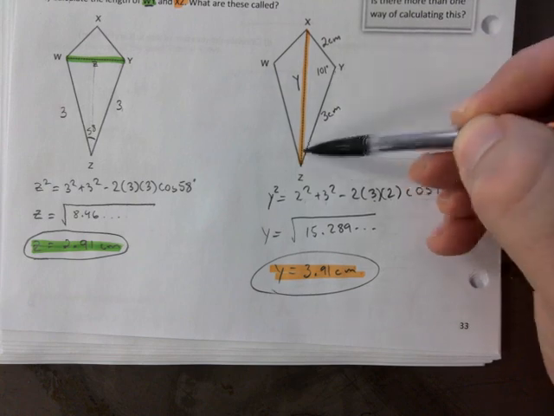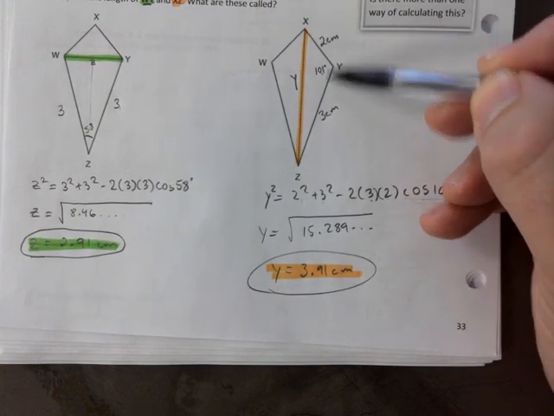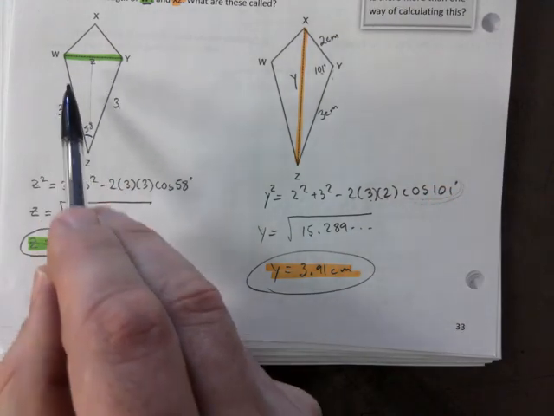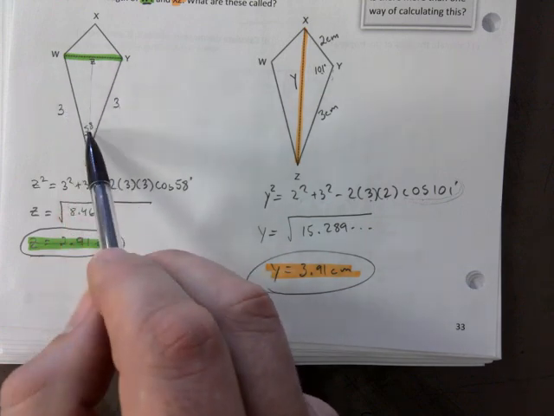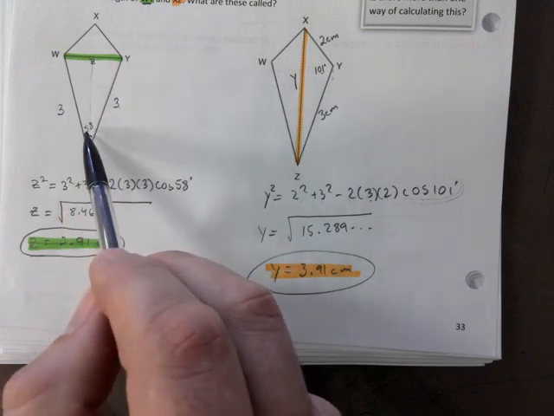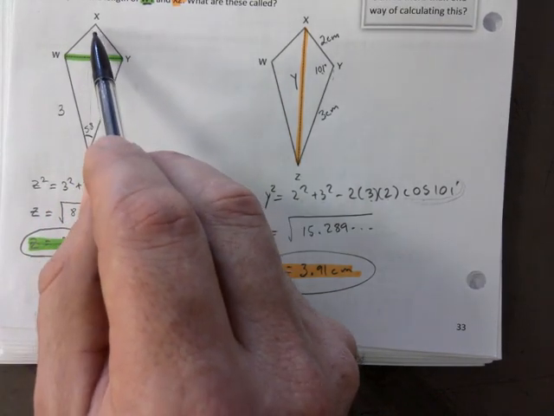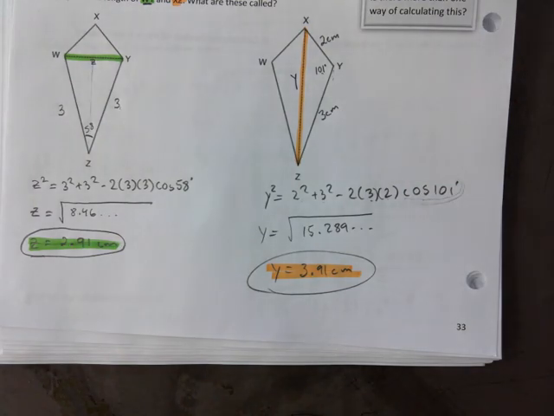X, Y, Z, that triangle is actually an obtuse scalene, right? And if you took this one here, that would be an acute isosceles. With that, the top, we would have to know for sure. We'd have to do some more investigating what that angle is up there. But it could be done.